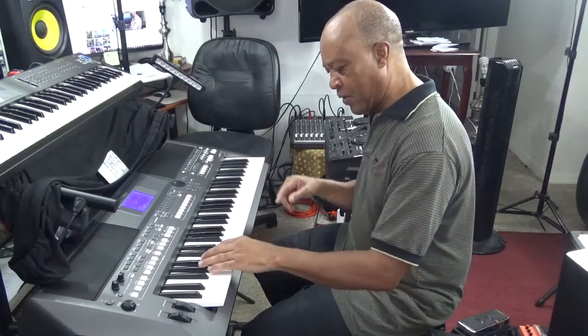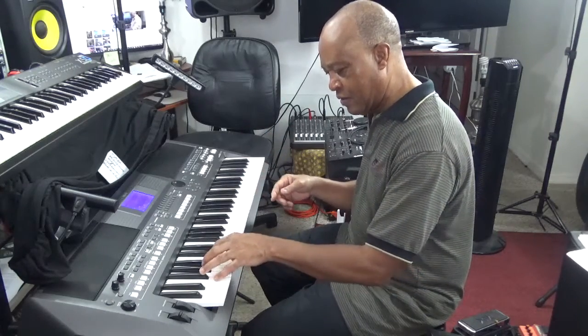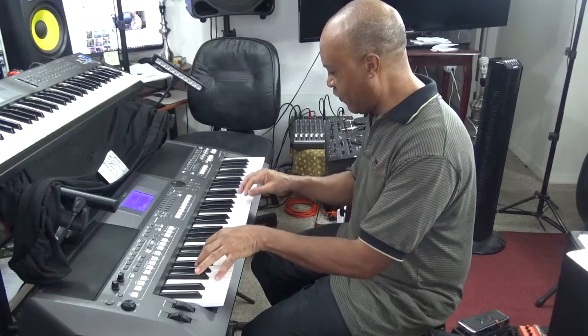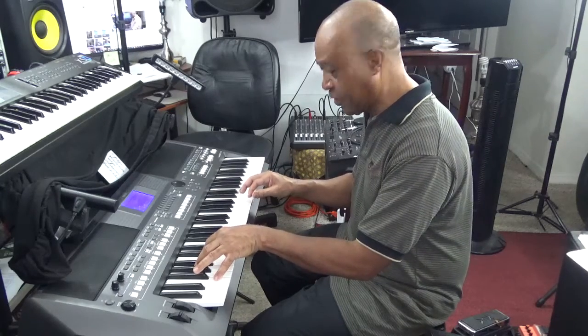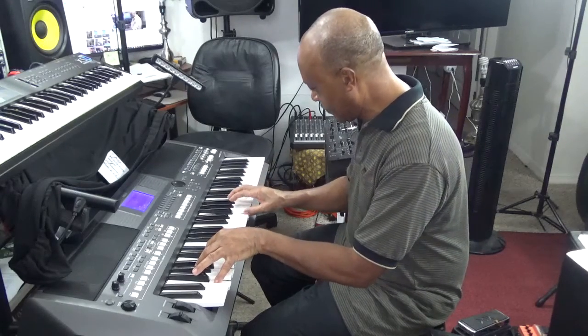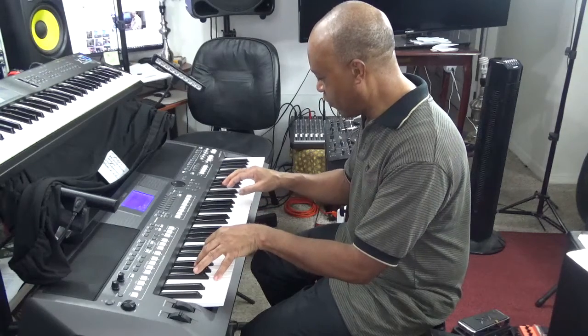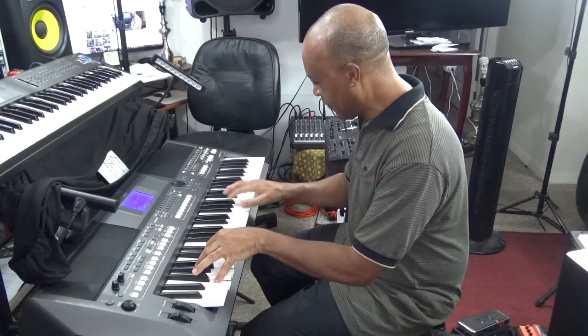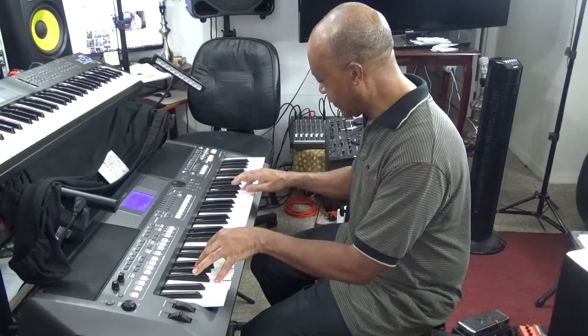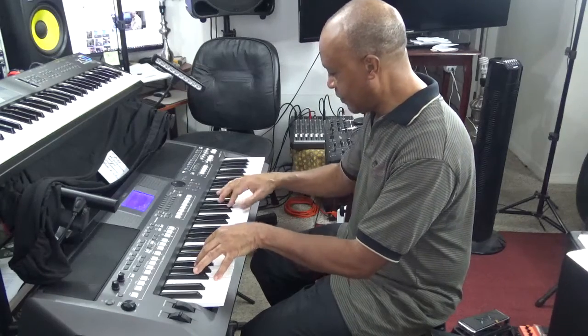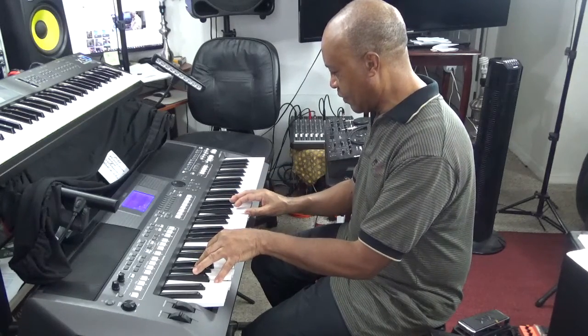That's the minor pentatonic scale. So, F minor pentatonic scale.